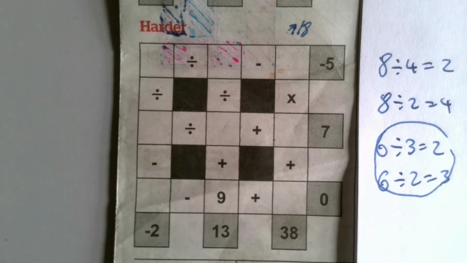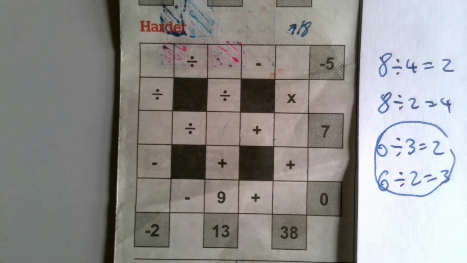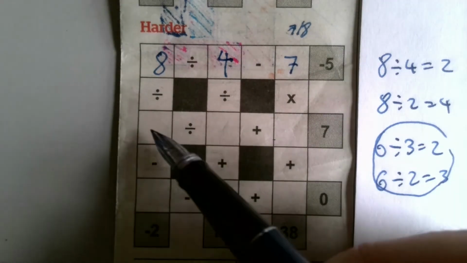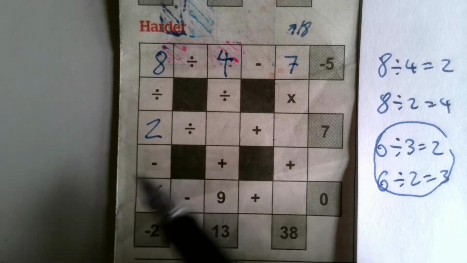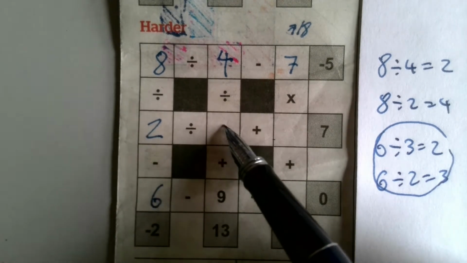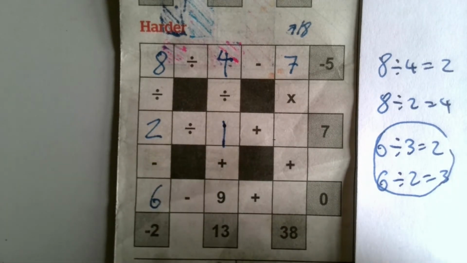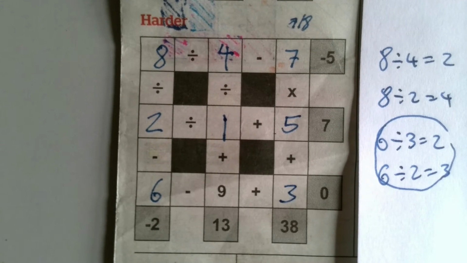Now I can't do 8 divided by 4 is 2, because then I'd have to take 4 away. But so I'm going to do 8 divided by 4 is 2 this way, and then take 7 to get down to there. And if I divide by 2, I get 4. And then I take 6 away from 4 to get -2. Then I can divide 9 plus 4 is 13. So if I divide by 1, that stays where it is. 2 divided by 1 is 2. 2 plus 5 is 7. 7 5s are 35. Add 3 is 38. And we've got there. But I do admit I had to do a fair bit of thinking for that.